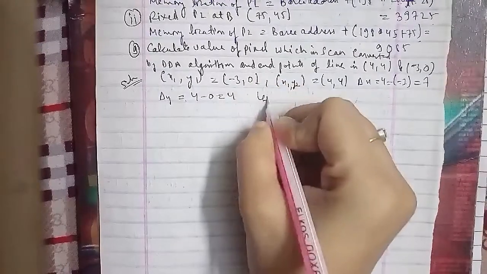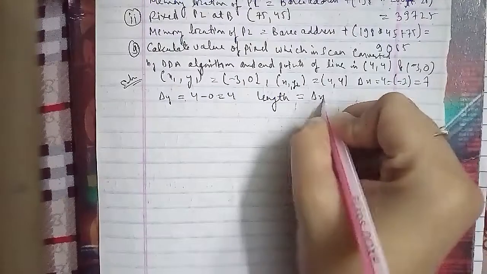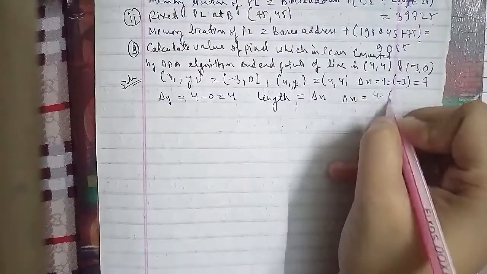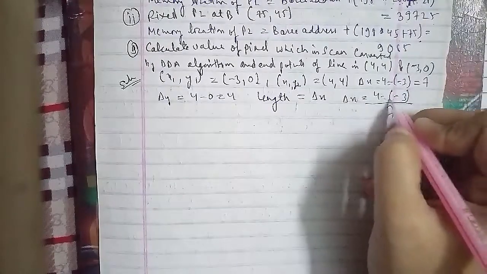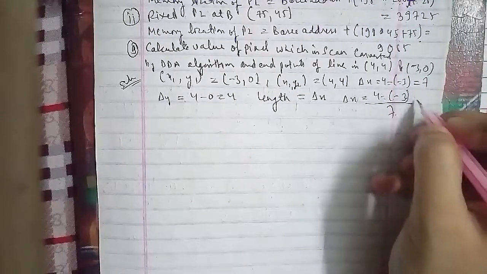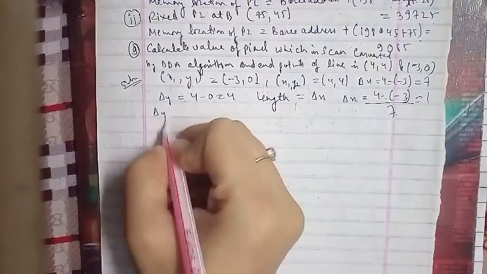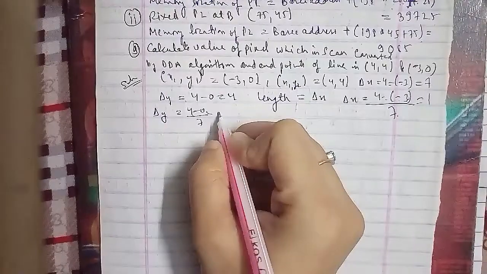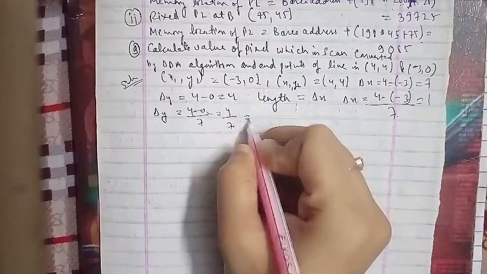So length equals delta x, that is 4 plus 3 upon 7, that is 7 upon 7, it will cancel out and we get 1. Now delta y equals 4 minus 0 upon 7, so 4 upon 7, and if we solve it, that is 0.57.